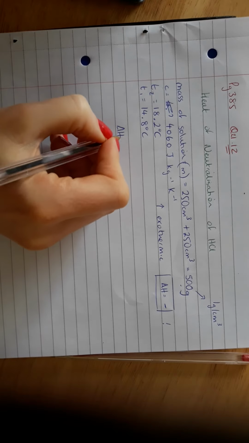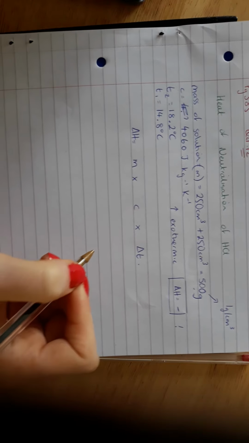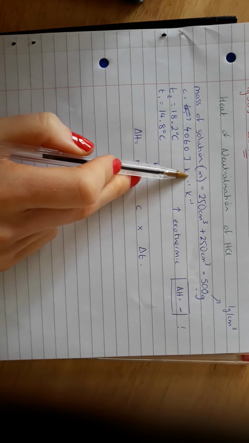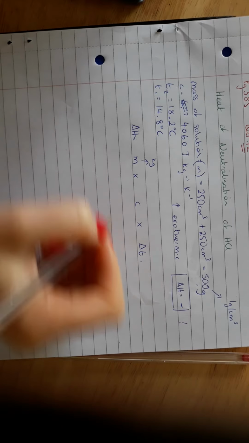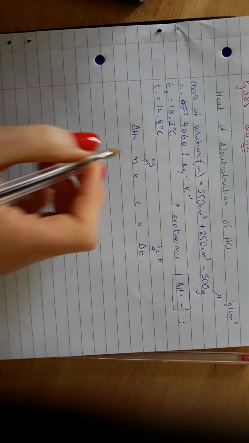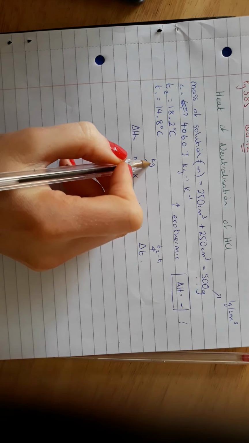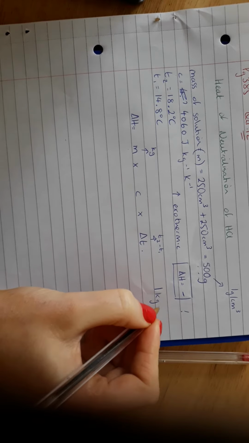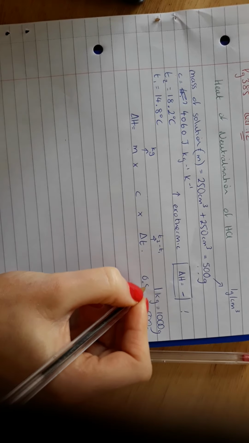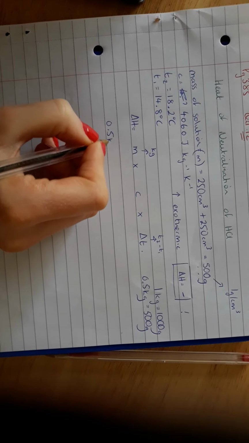So the overall heat change is going to be the mass multiplied by the specific heat capacity multiplied by the change of temperature. The mass here has to be in kgs. Specific heat capacity is given to you in kg anyway, so that's fine. And the temperature here is going to be the difference between T2 minus T1. So the mass that I have here is now 500 grams. I need to convert that into kgs. So 1 kg has 1000 grams. 500 grams is literally half that amount, so I can say 0.5 kgs. So the mass I'm going to include in my equation is 0.5.